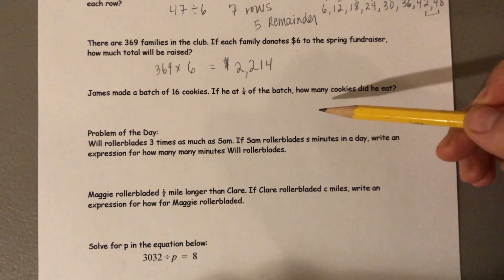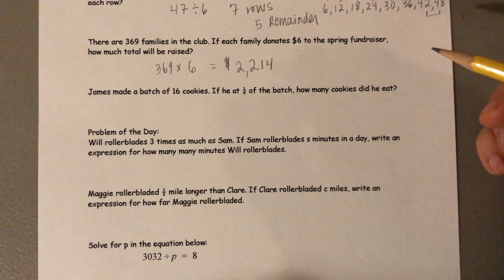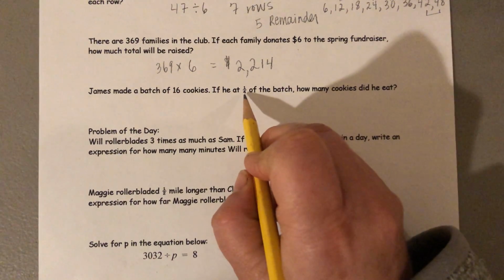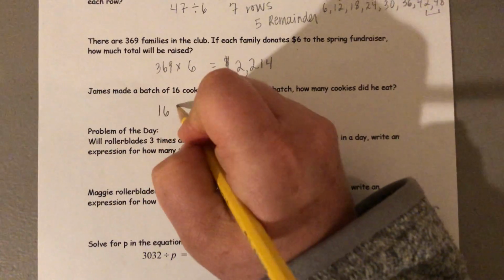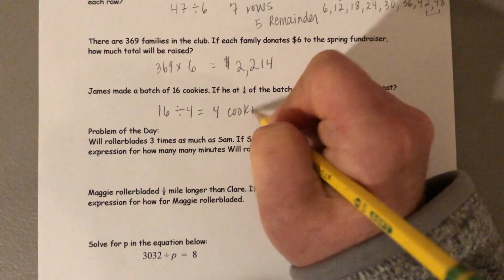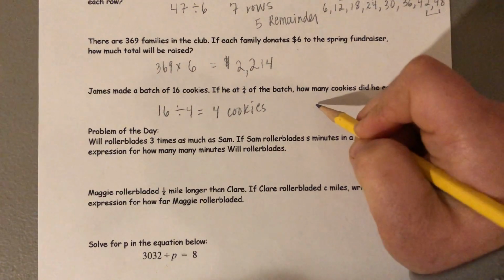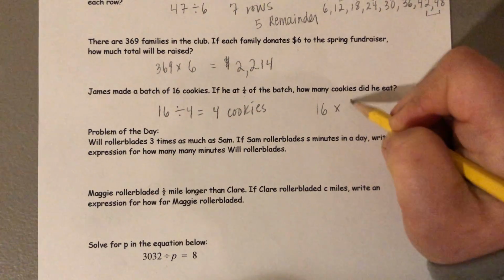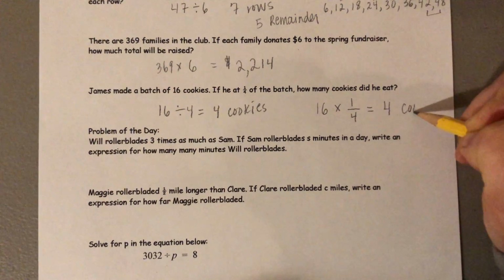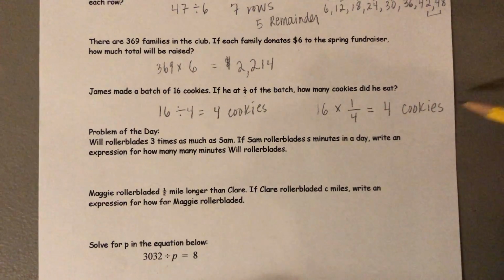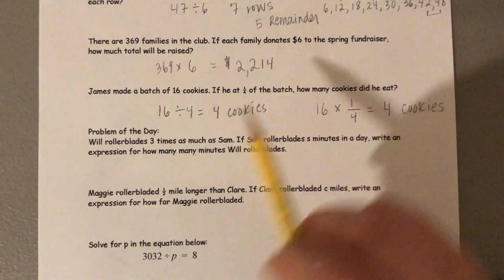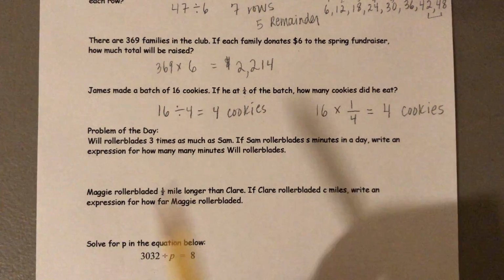James made a batch of 16 cookies. He ate a quarter of the batch. How many cookies did he eat? Now, there's a bunch of different ways you could do this. You could see this as a divide by 4 problem. 16 divided by 4 is 4 cookies. You could have also seen it as multiplication, which is awesome if you saw it both ways, as 16 times 1/4, which is also 4 cookies. When you're dealing with fractions, you are actually talking about division, so it's great. Either way you saw it is awesome.